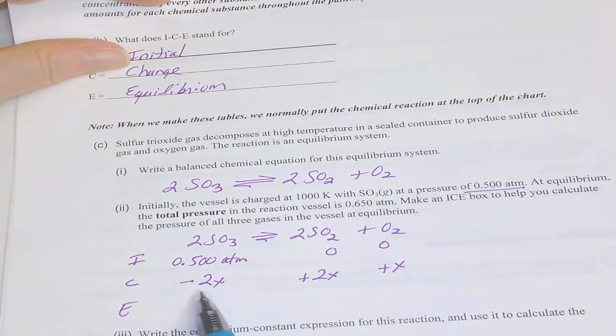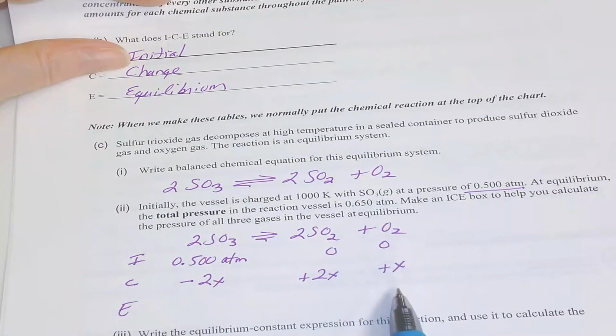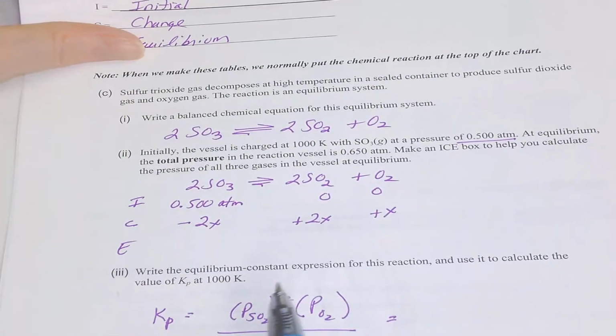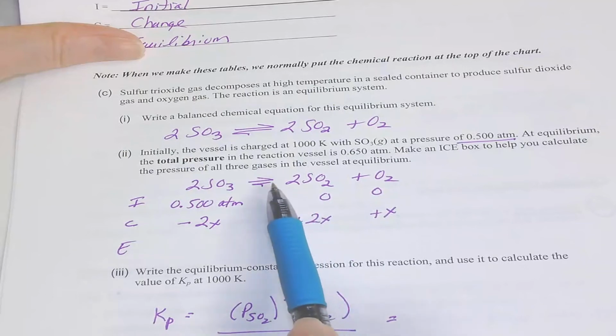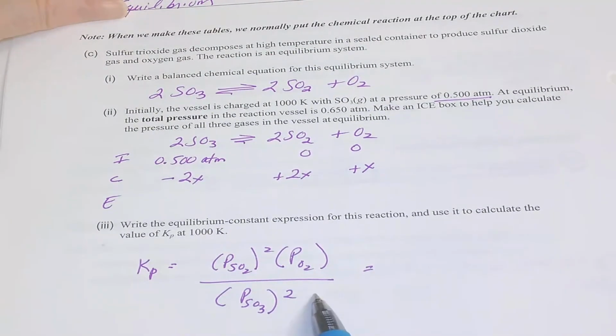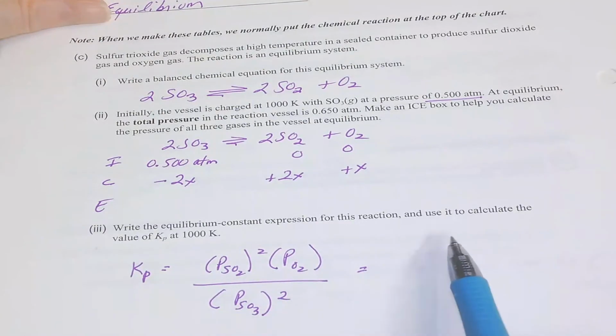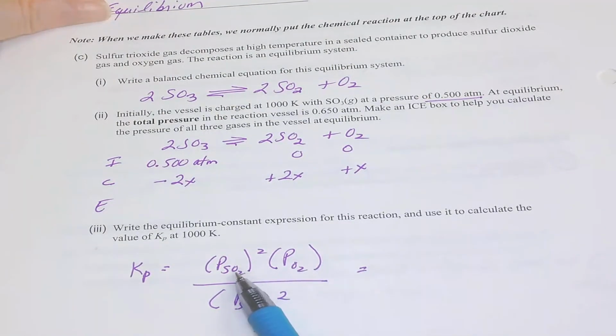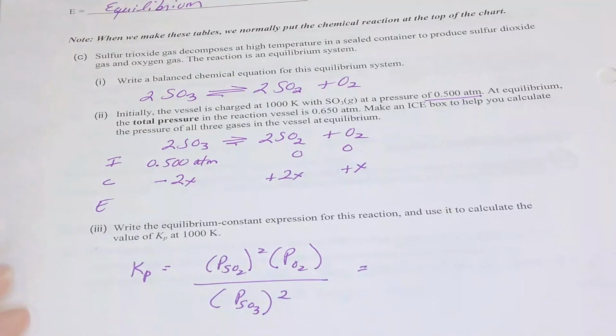So figure out what you would put down here for these equilibrium values and see if you can write the expression based on this. So here's the Kp expression. Show me that you know what you would put in to represent SO2, O2, and SO3. And again, making sure that you square those values. And we will go over this in class next time.